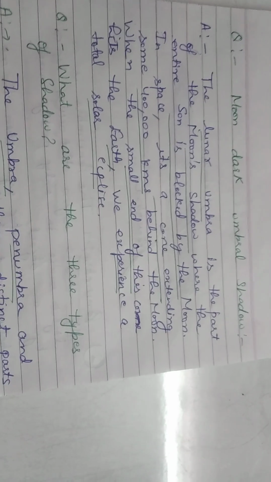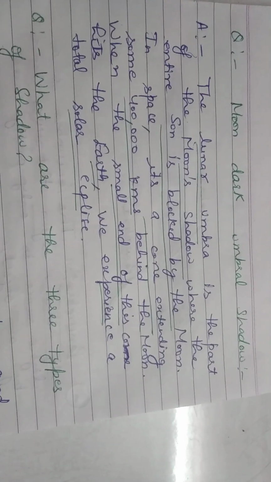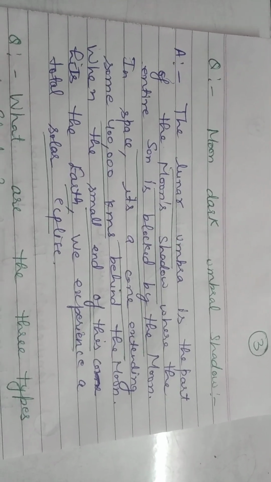In space, it is a cone extending 4 lakh kilometers behind the moon. When the tip of this cone hits the earth, we experience a total solar eclipse.